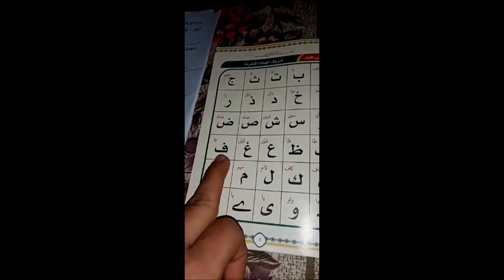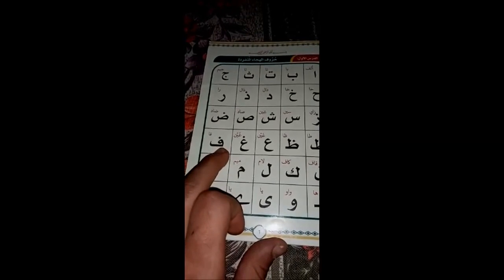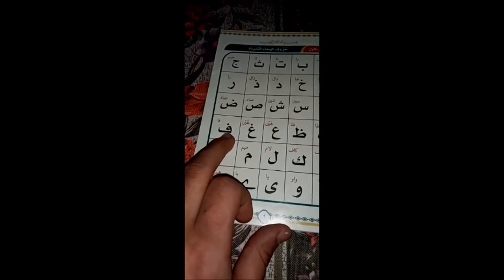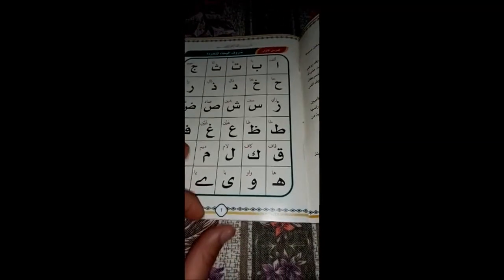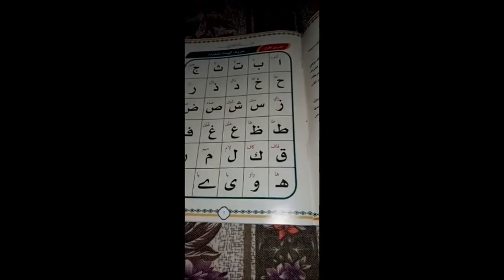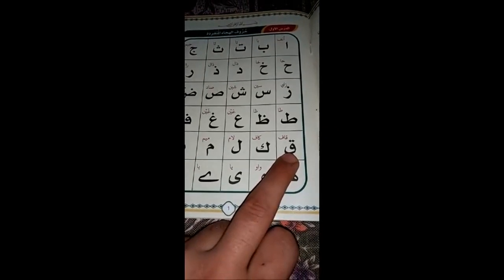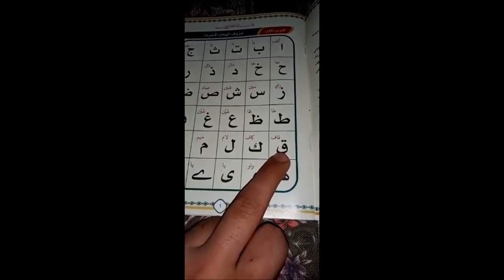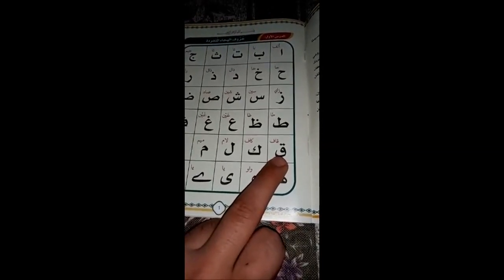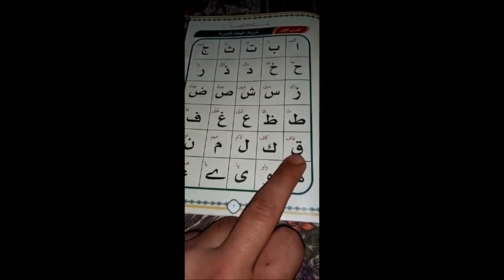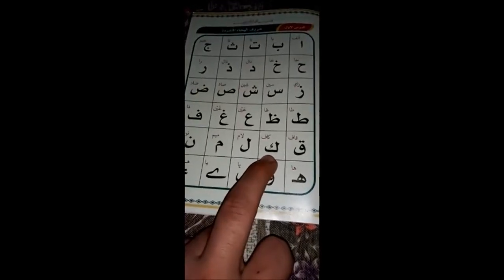Okay? The next one is Fa. It has a dot above it, like F in English. The next one is Qaf. Qaf has two dots above it. You know the K sound in English? K, like cake. We need a heavy form of K. Qaf. This is Kaf.